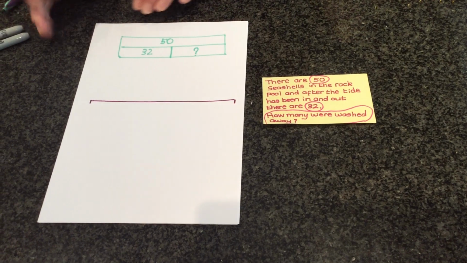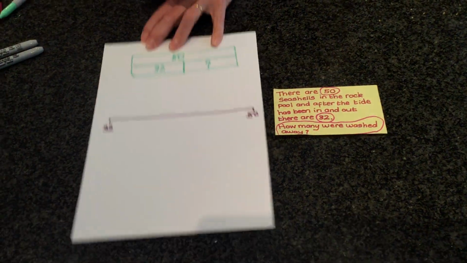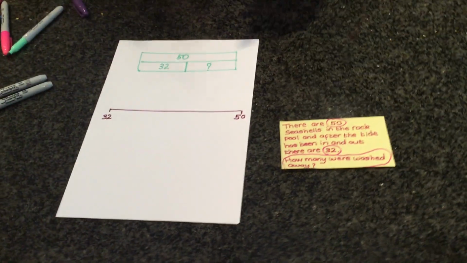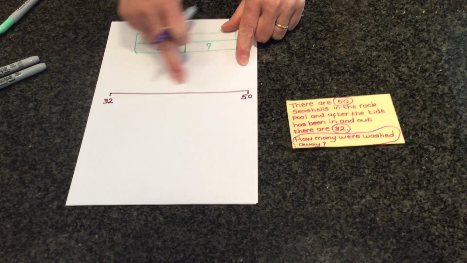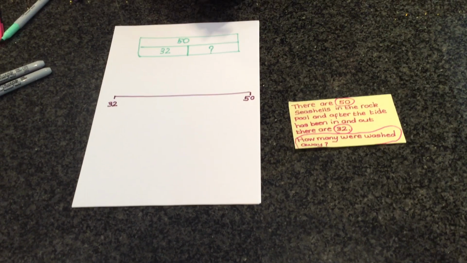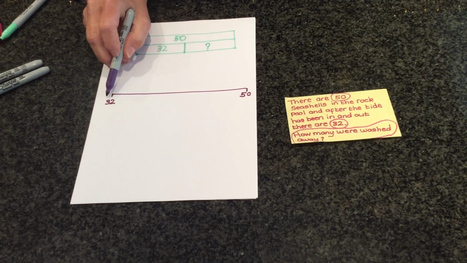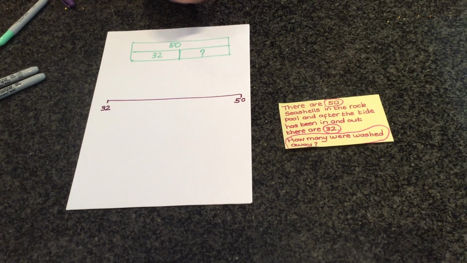Okay. So, first of all, I'm going to write the 50 there and the 32 there, because that's how it would look on a number line. There was a number line with lots of numbers, like a ruler, it would look like that. But this bit here, that's the missing bit. That's the bit we don't know. We want to know what that was. There were 50, now there are 32. How many were washed away?